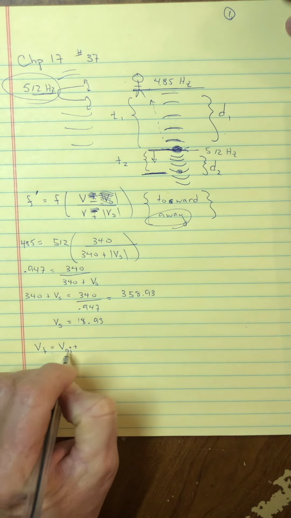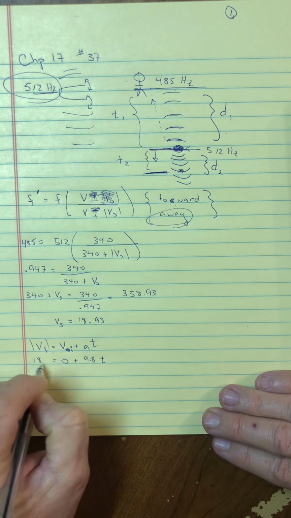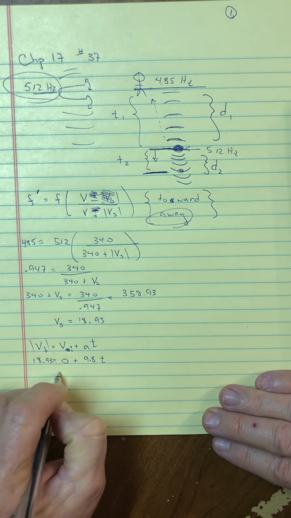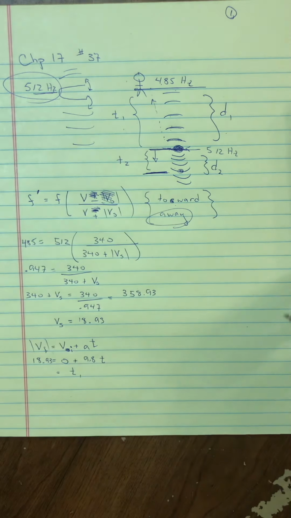Okay. And so if you drop it from rest, we're talking about a zero speed. If I'm looking for the positive or the absolute value, let me just put a positive 9.8. The time it takes to fall is what I'd like to find, and it needs to be going 18.93. So this would give me what I called time number 1.